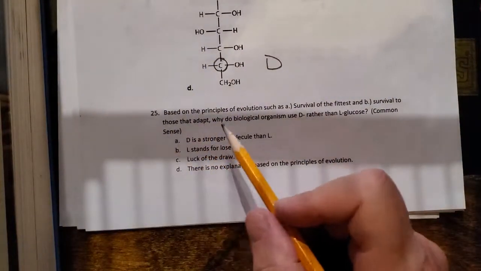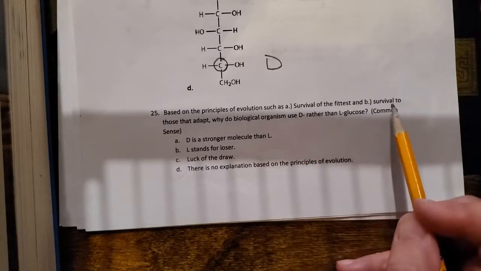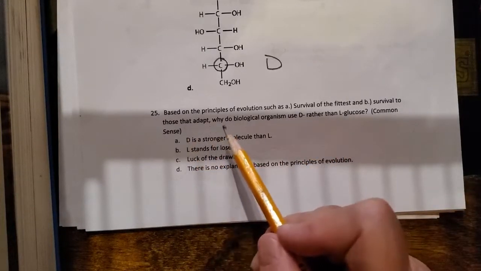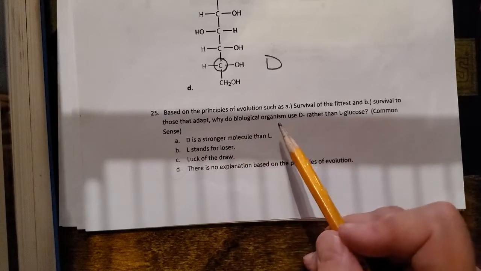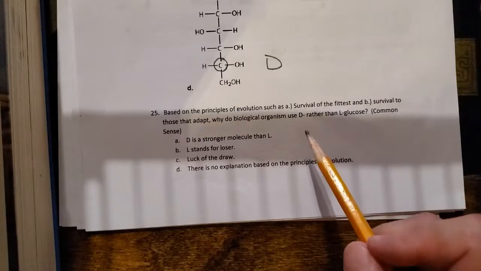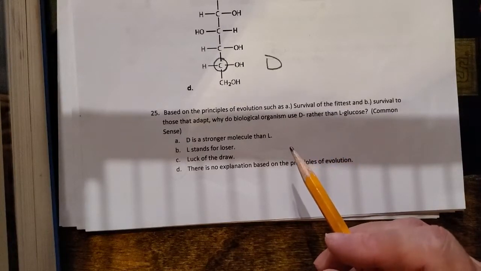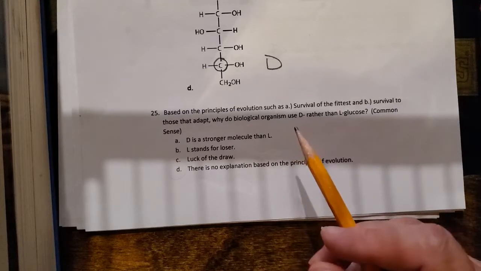Okay, based on the principles of evolution, such as survival of the fittest and survival of those that adapt, why do biological organisms use D rather than L-glucose? So the D and the L isomers are virtually the same. They are mirror images of each other.